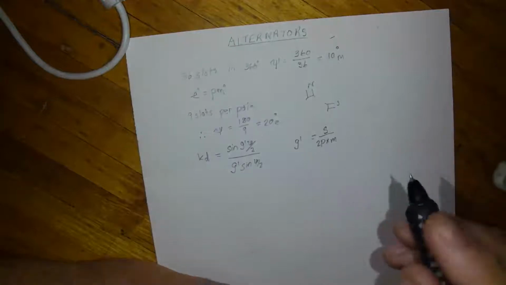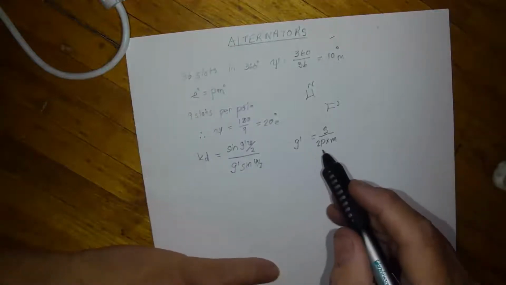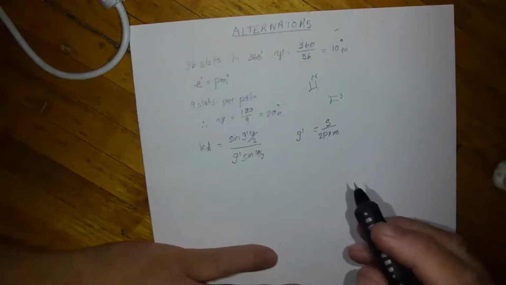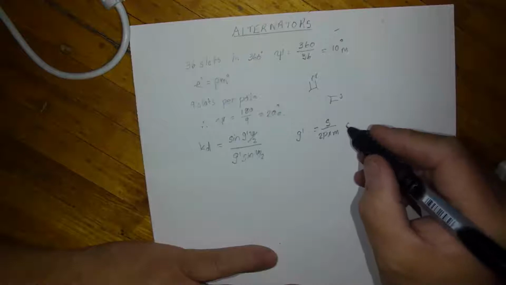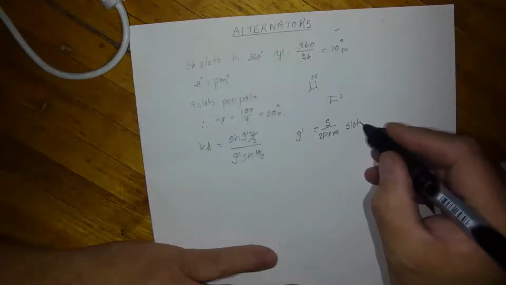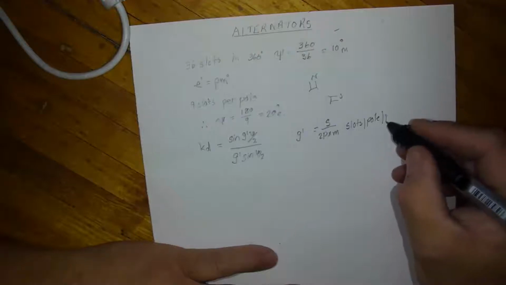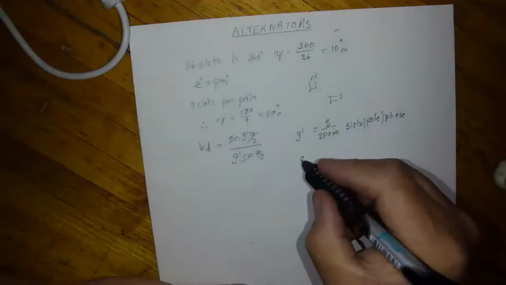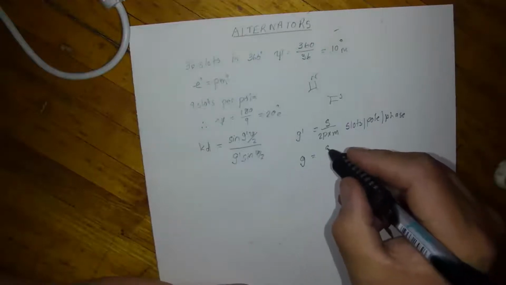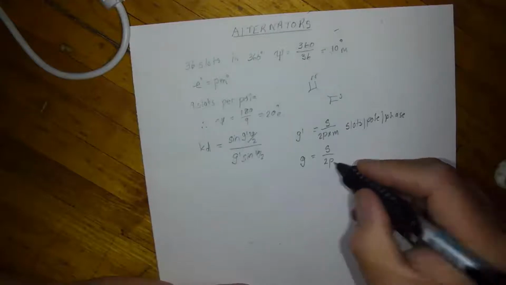Because we need the number of poles, it's 2 times the pole pairs. So that is slots per pole per phase, and G is just S divided by 2P.